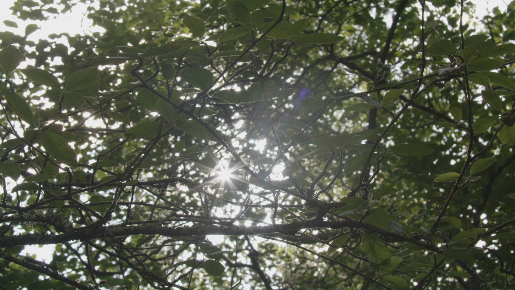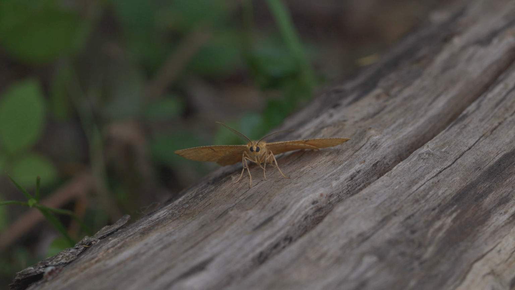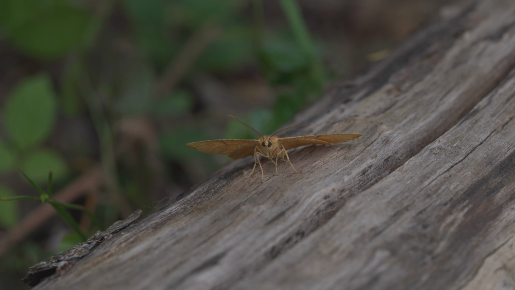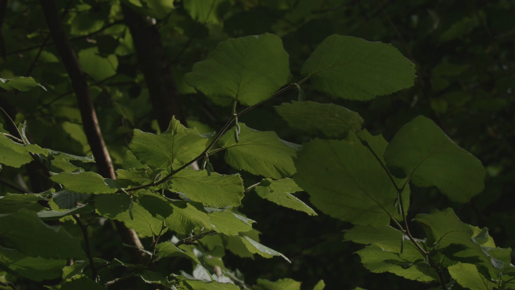So pretty much wherever your woodland is in the UK, you are going to have hundreds and hundreds of moth species living within it. Obviously it depends on the makeup of that wood, and we'll go into more detail about that in a little while.